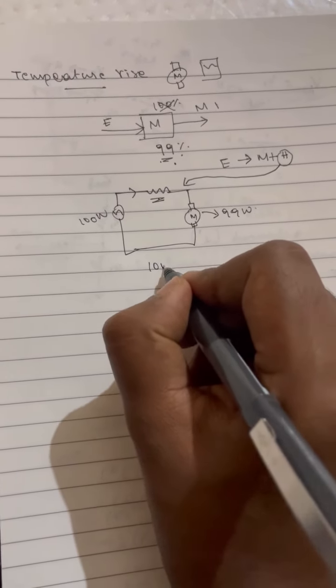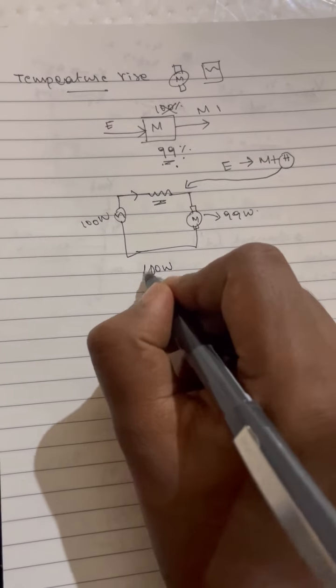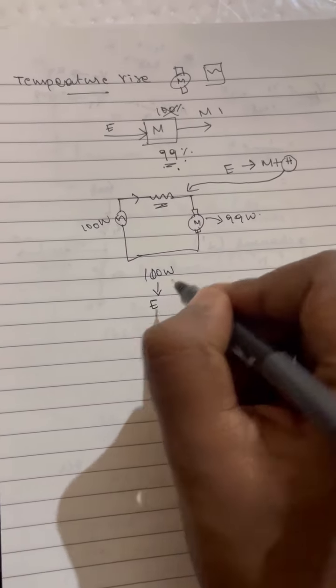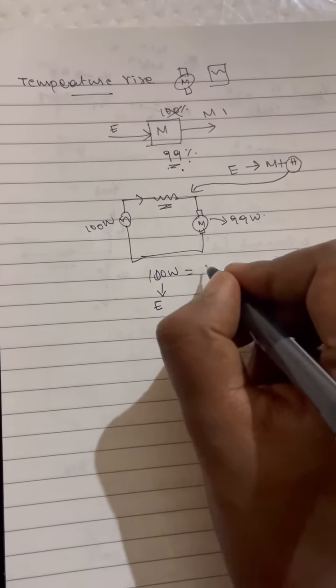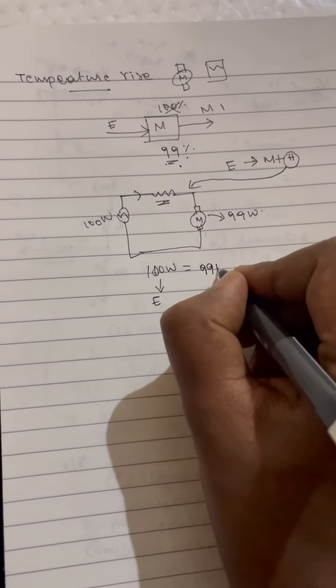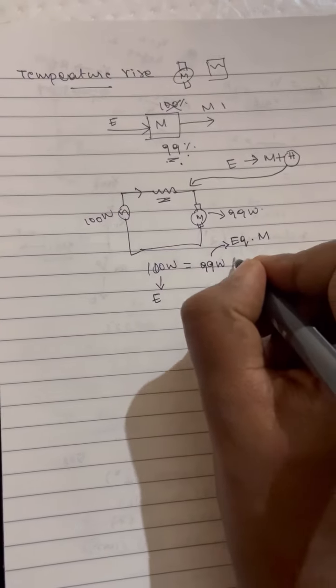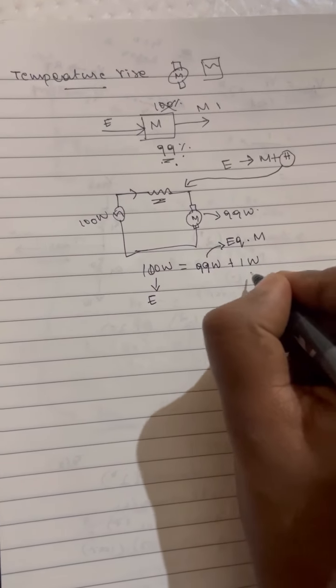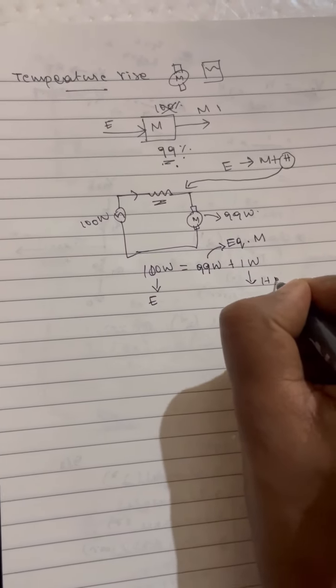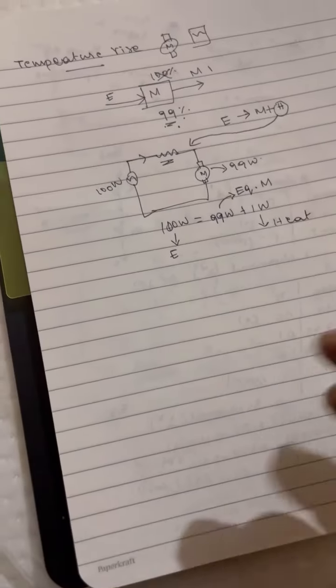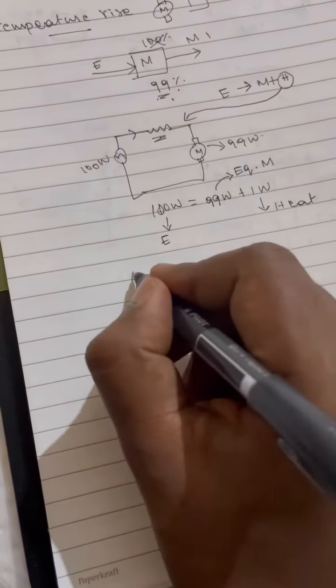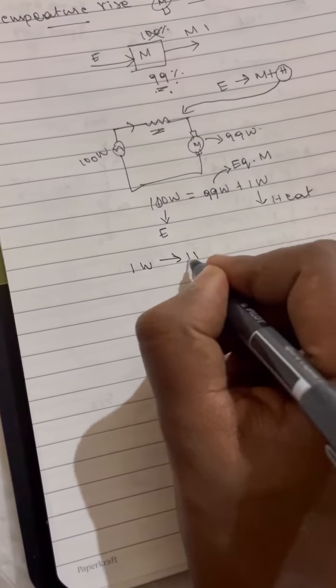So we can write 100 watt electrical energy transferred into 99 watt of equivalent mechanical energy plus 1 watt of heat energy. So this 1 watt is your heat energy.